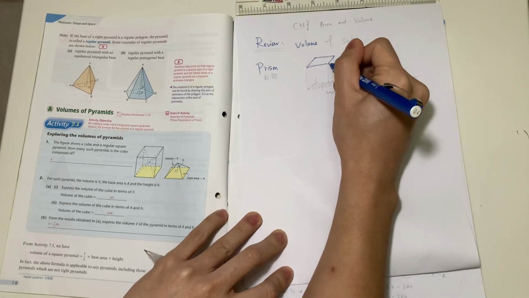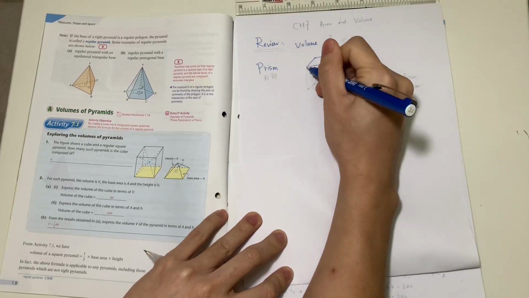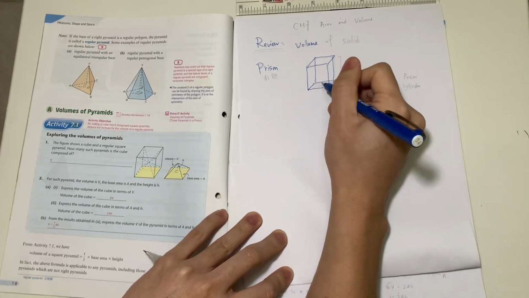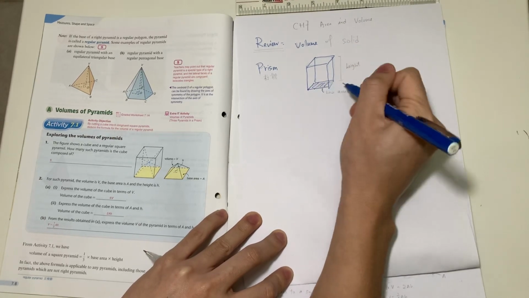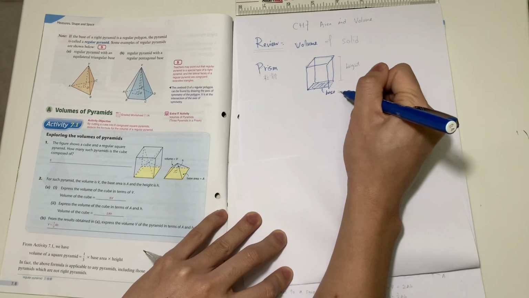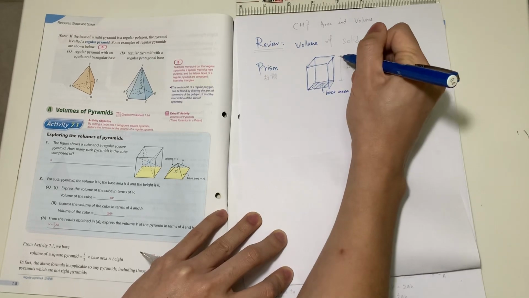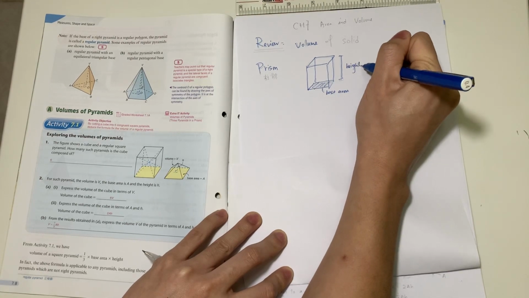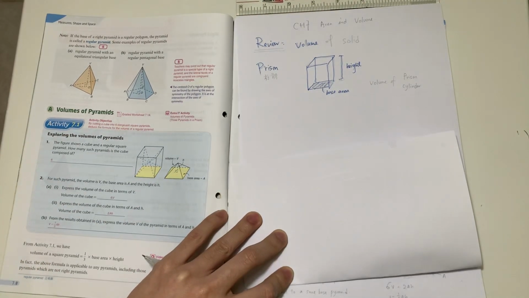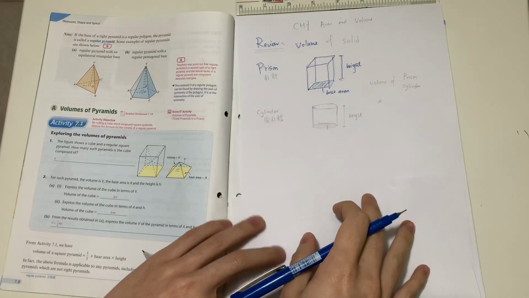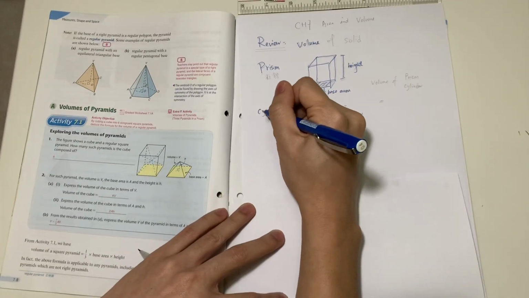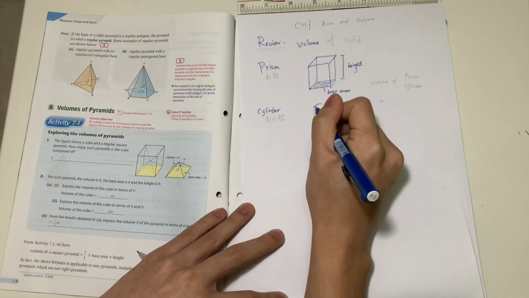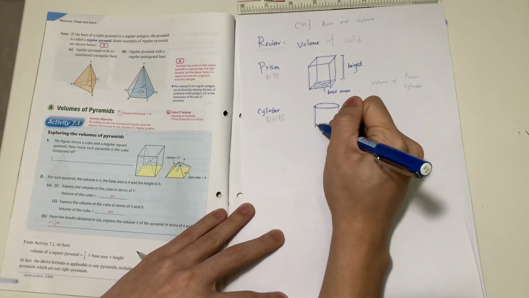If you get a prism like this, you have a base area, and you have a height. Okay, this is a prism. And we also have another kind of solid, the cylinder. The cylinder looks like this.